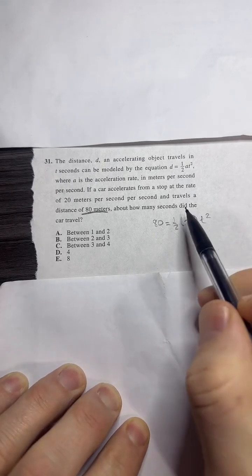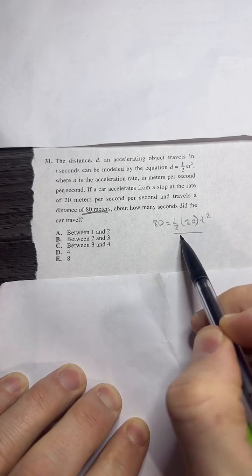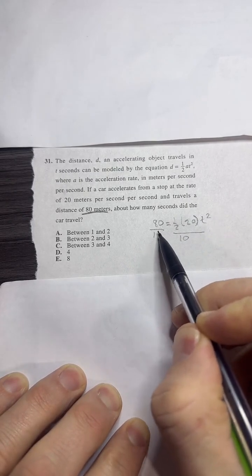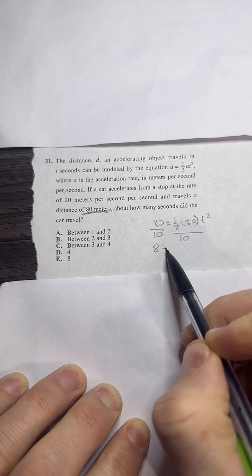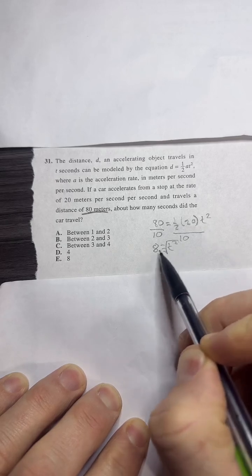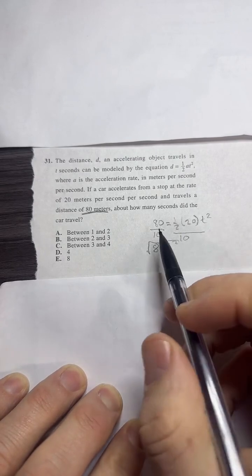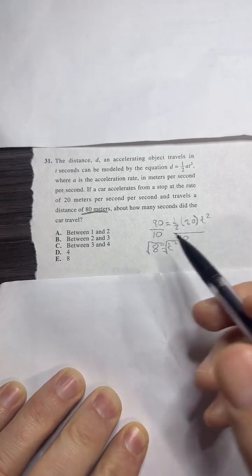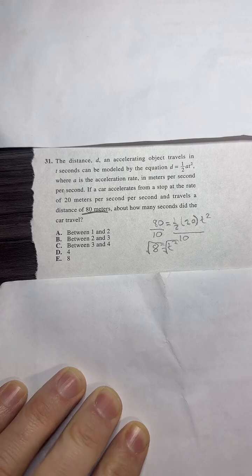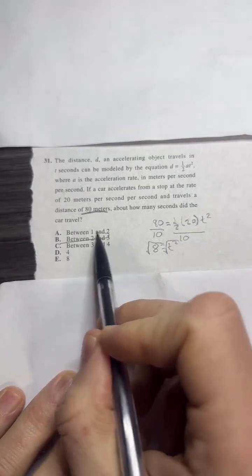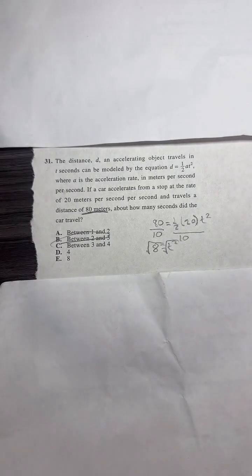Go ahead and solve this. So this is going to be 10 right here, so I'm going to divide by 10 on both sides. So I've got 8 equals t squared. Then I take the square root of t squared and the square root of 8. Square root of 9 is 3, square root of 4 is 2. So it's B, somewhere between 2 and 3.